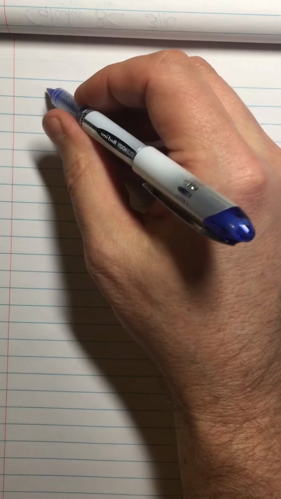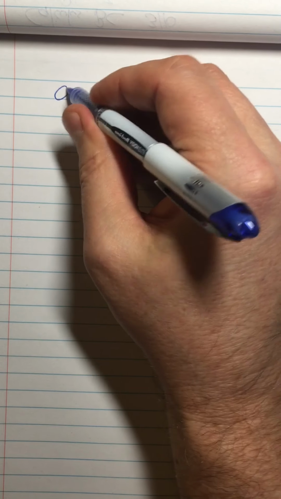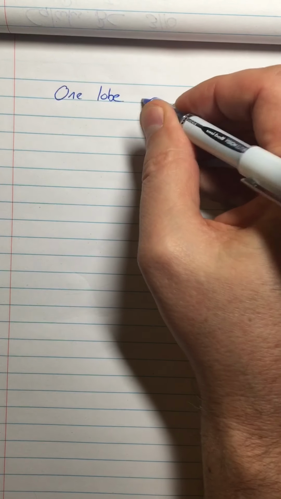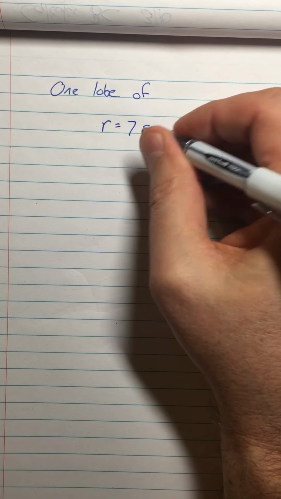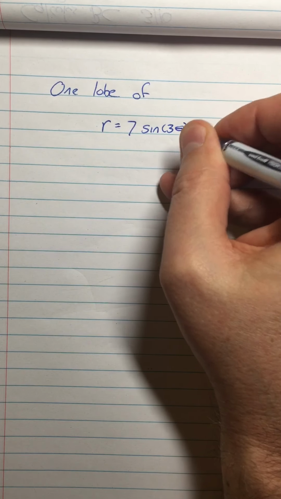So if I'm going to do one lobe, or we could call it a petal. Some people call it a lobe. Petal's prettier, I guess, unless you have really pretty ears, then lobe might be pretty.